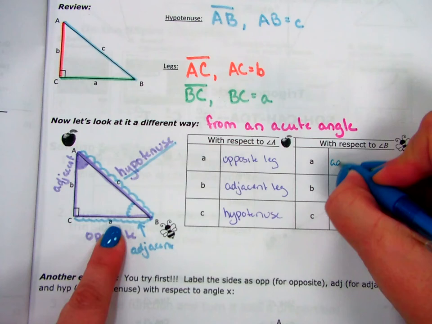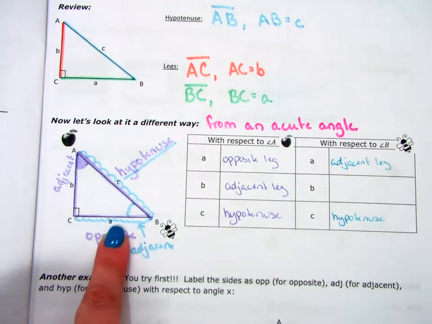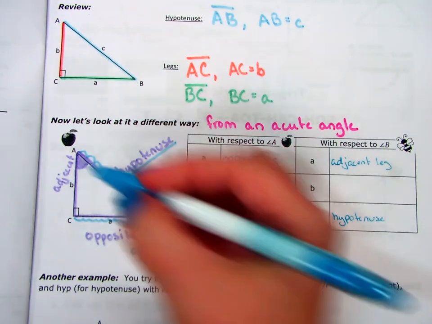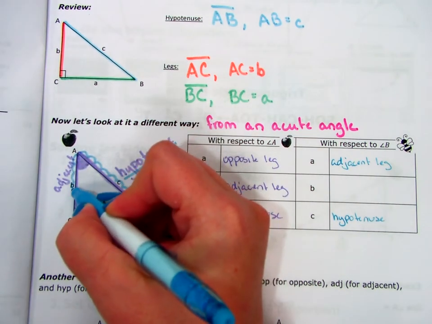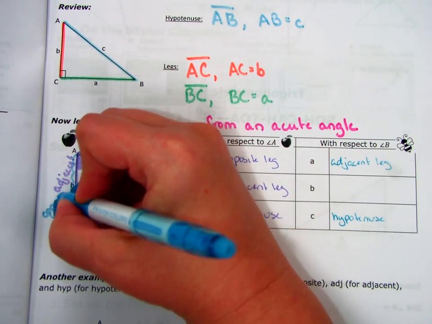So now A is now going to be my adjacent leg. And then guess what B is going to become? This is now going to be my opposite leg.